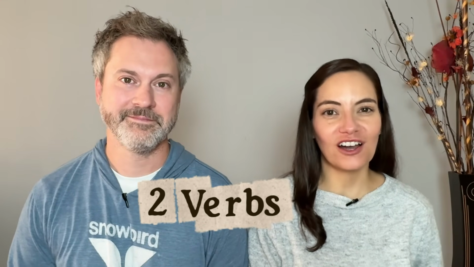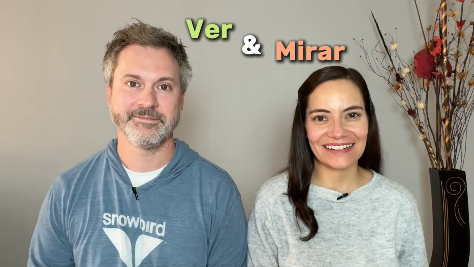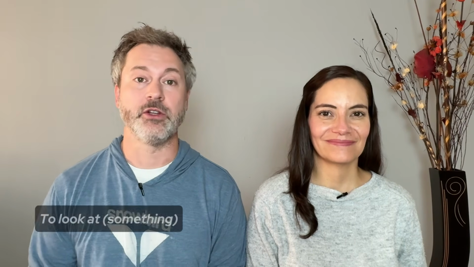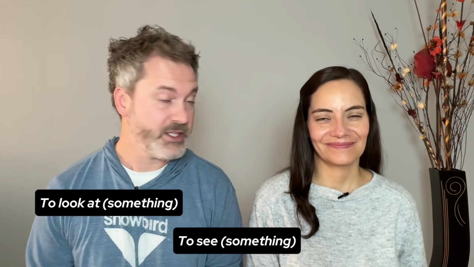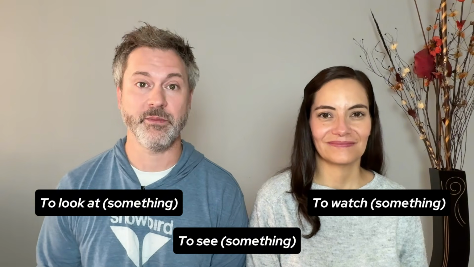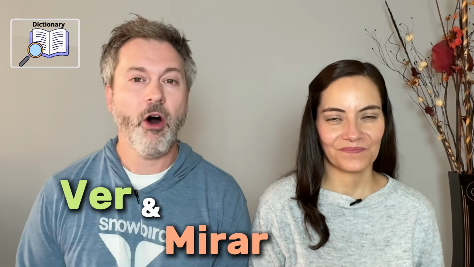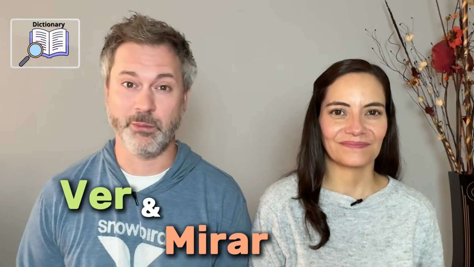In Spanish, we have two verbs that often cause confusion for English speakers, ver and mirar. And that's because, just like in English, we need to use the right verb whenever we want to express to look at something versus to see something versus to watch something. But when you look up ver and mirar in the dictionary, all of these uses apply to both verbs.